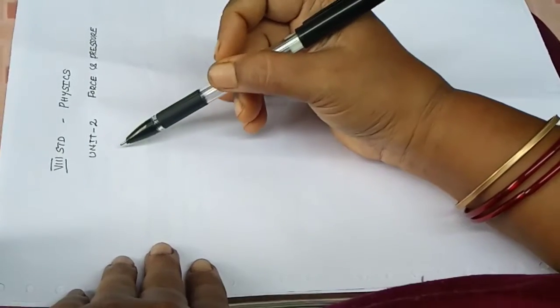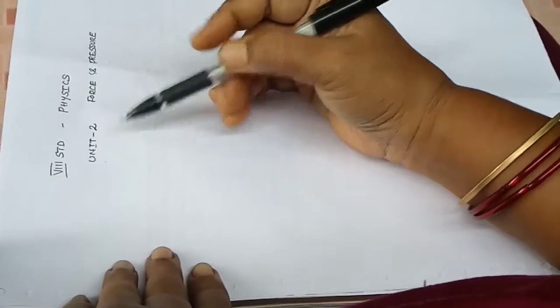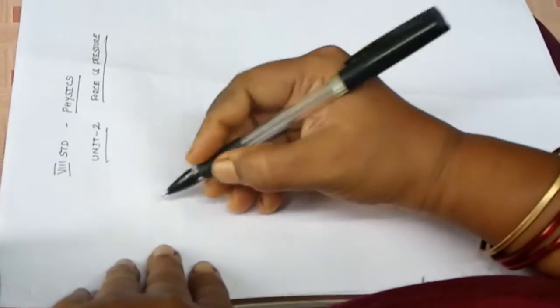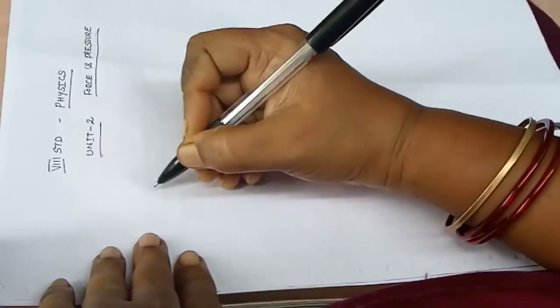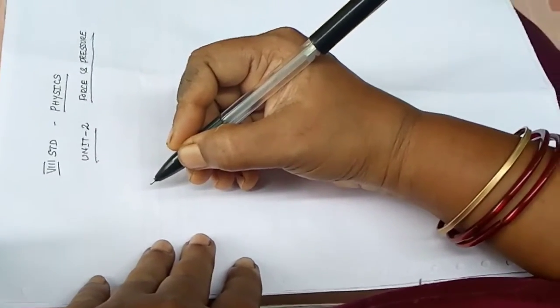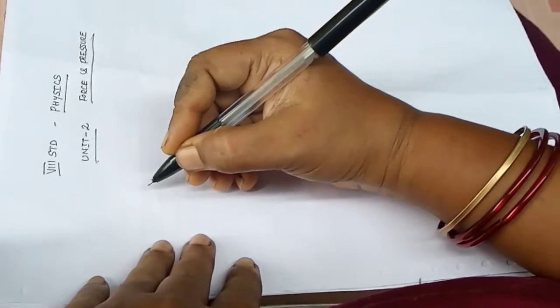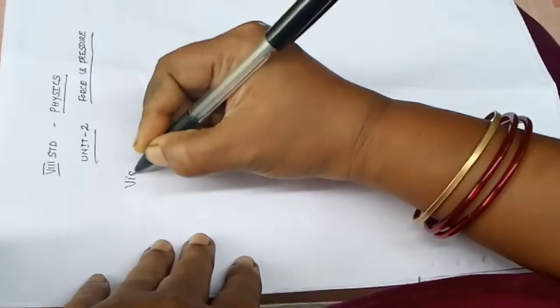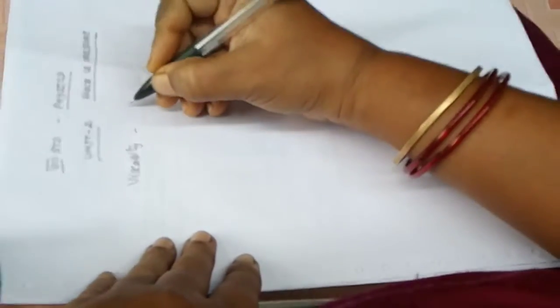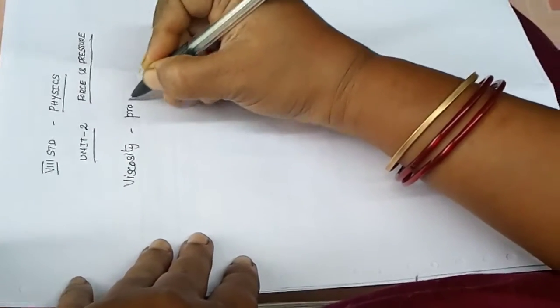Let us continue Unit 2 in physics, force and pressure. In the last class we saw what surface tension is. Now we are going to see another topic of liquids, which is called viscosity. This is also one of the properties of a liquid.